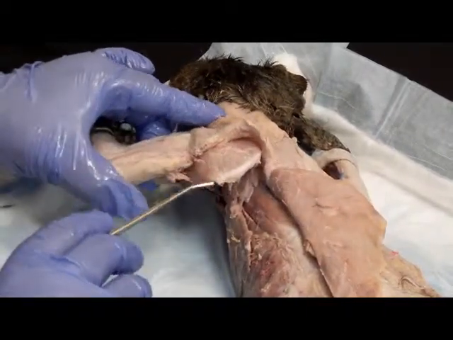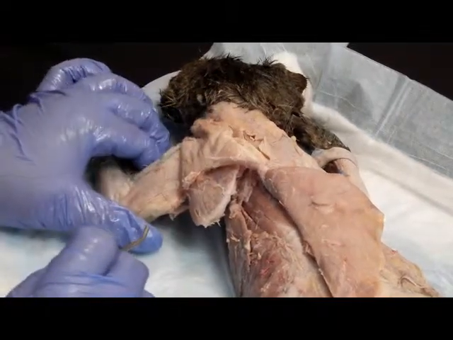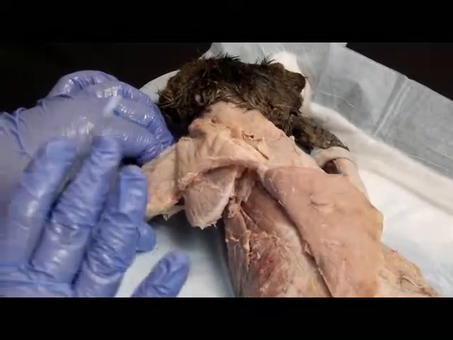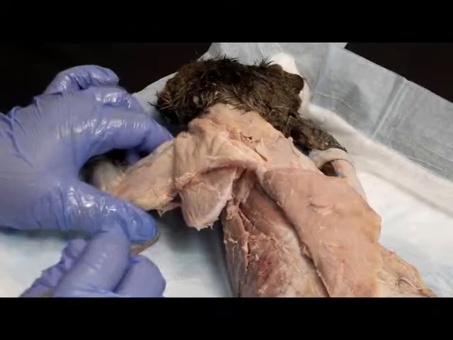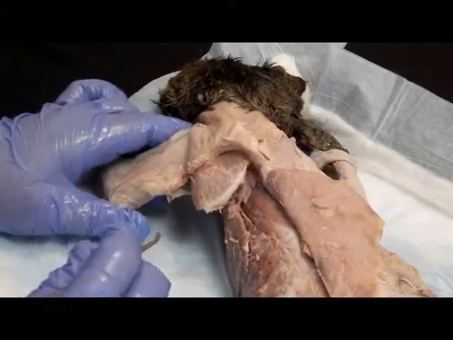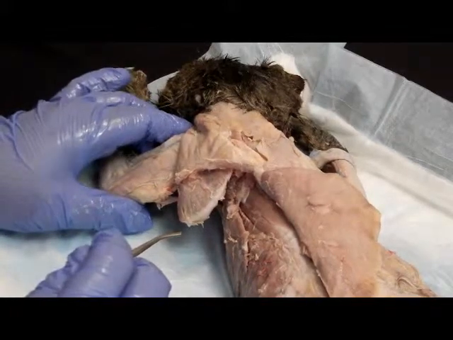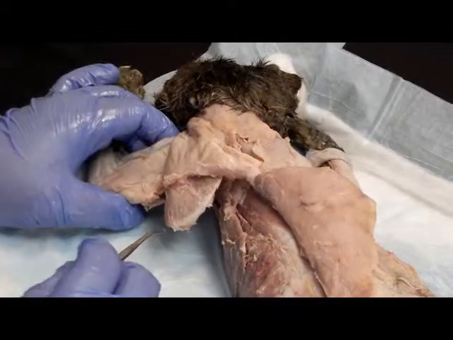The infraspinatus. Its origin is the whole surface of the infraspinous fossa. An insertion is the greater tuberosity of the humerus, and its function is to rotate the humerus laterally, helps hold the head of the humerus in the glenoid cavity, stabilizing the shoulder joint.